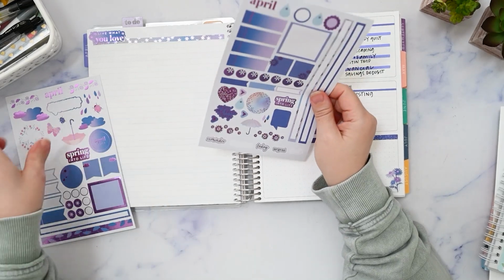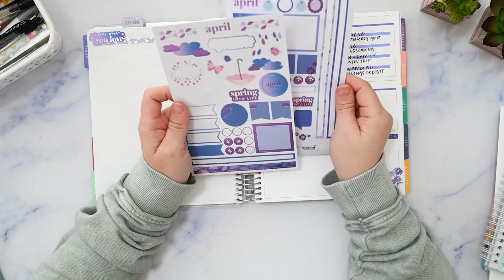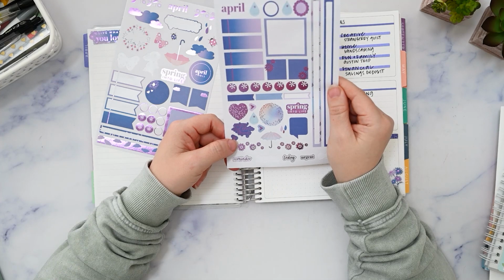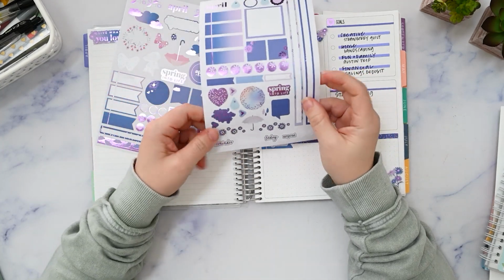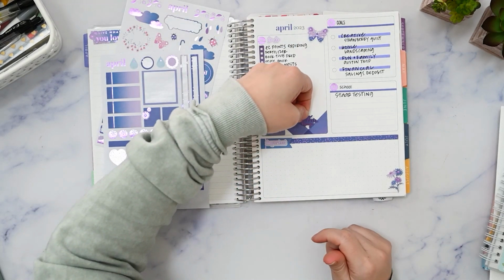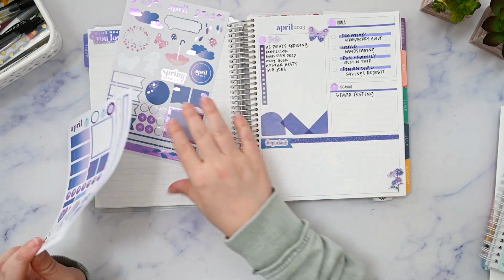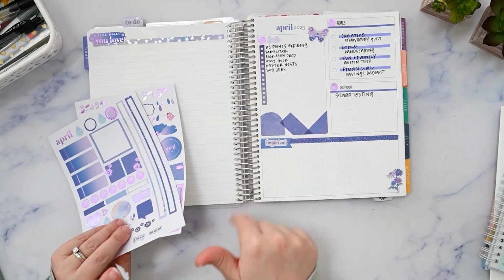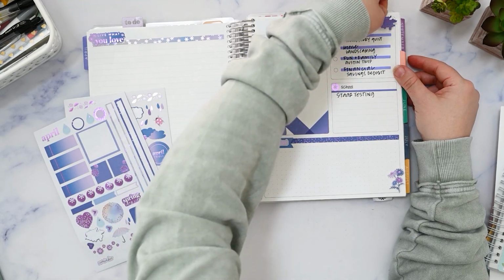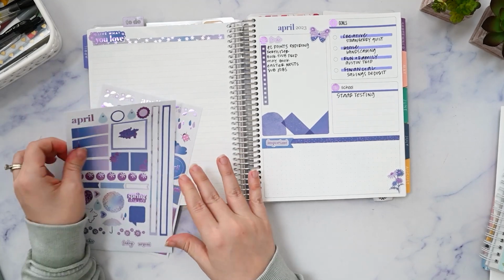This is the new sheet, but isn't the old sheet like way cuter? I think it's so much cuter. I don't know. Let's do this, enjoy the little things. I don't want to take up any space in here in case I need to make the list longer and write over this decoration. I don't think that's going to work. Let me just put that back right here.